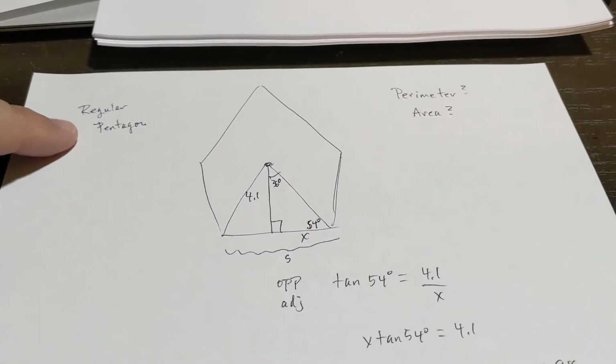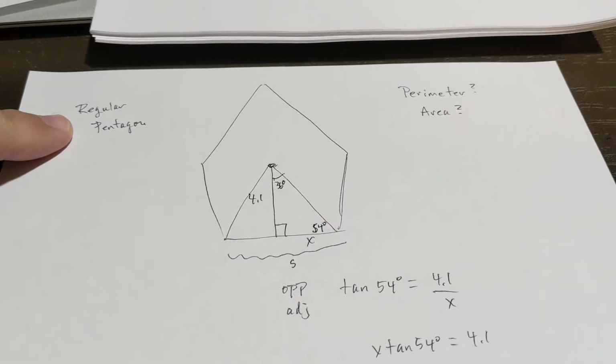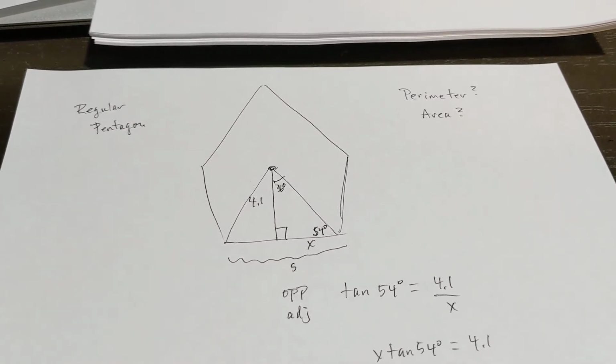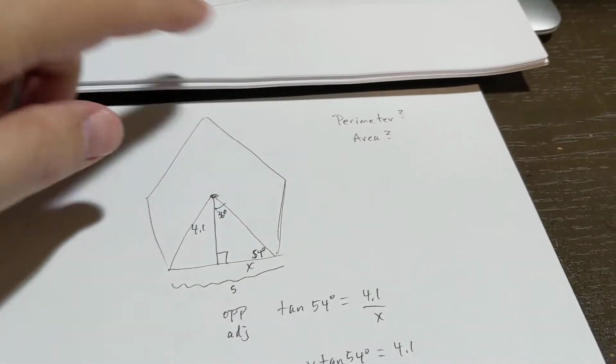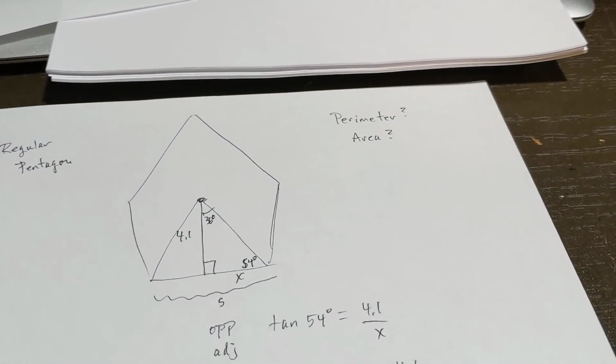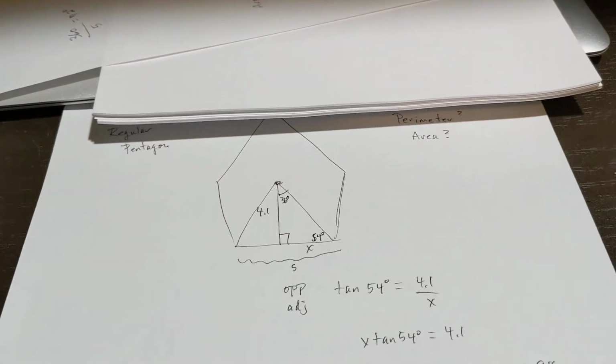So it's a regular pentagon, which means all the sides are of equal length and all of these angles are equal measure as well. So we're trying to find the perimeter and the area. So you need to know a couple things.